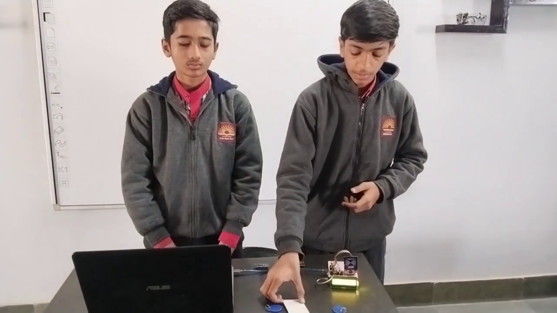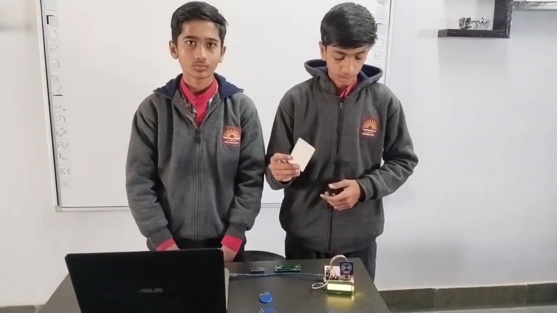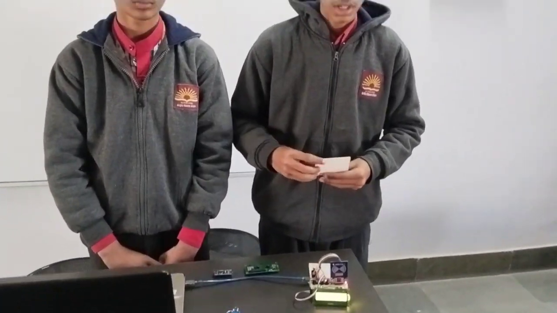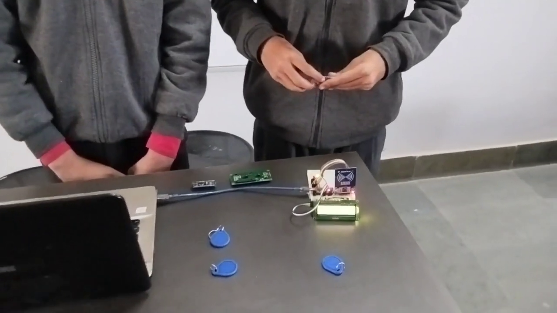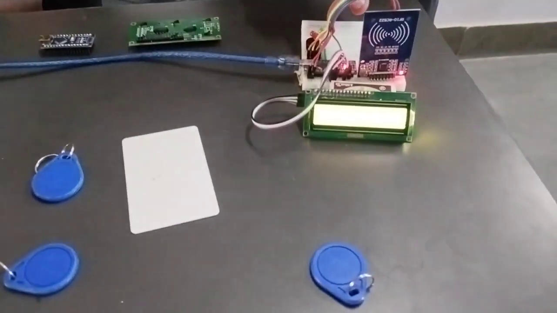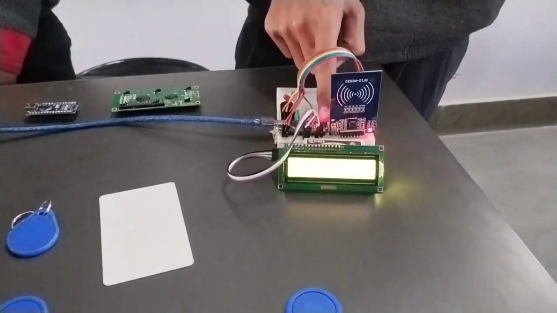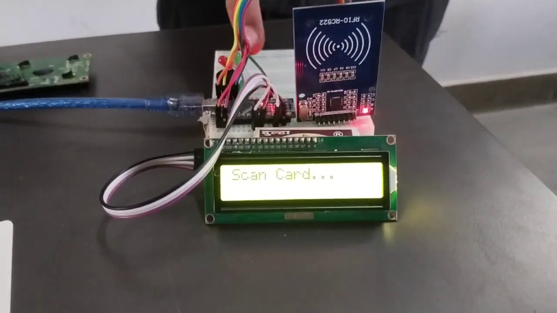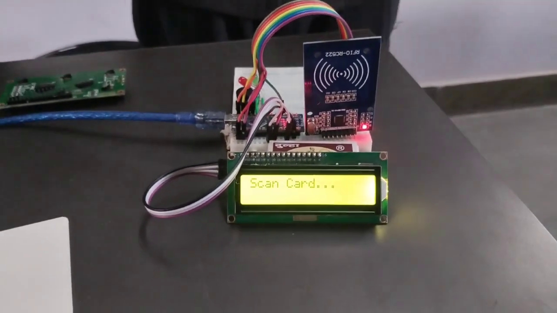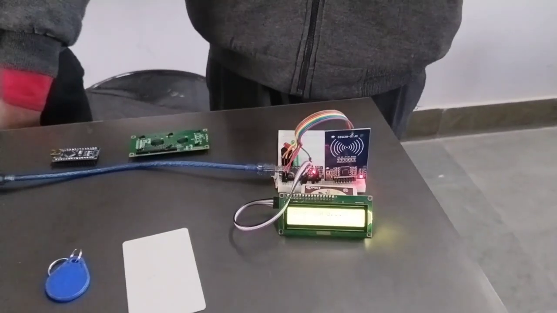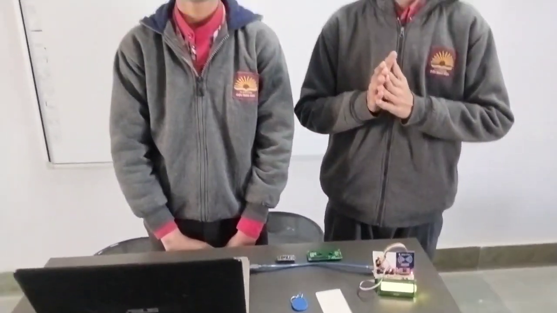When the user brings any RFID tag towards the RFID reader, the reader reads the UID and sends it to the Arduino Nano board. The Arduino Nano transmits the UID through serial communication to the computer. A Python program running on the computer checks whether the UID is authorized or not.